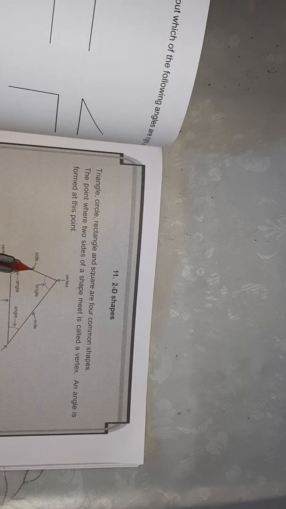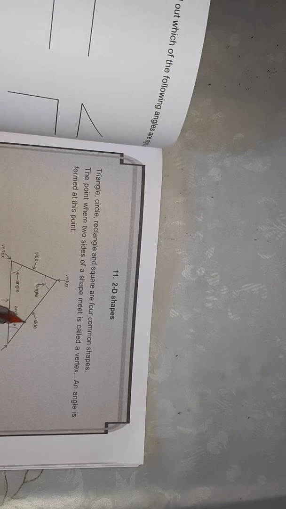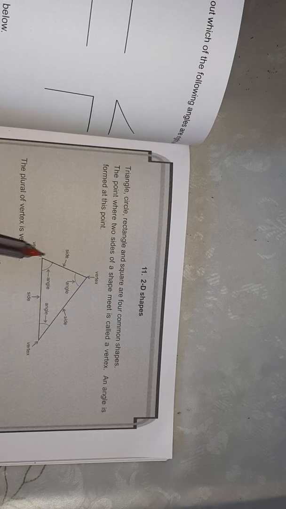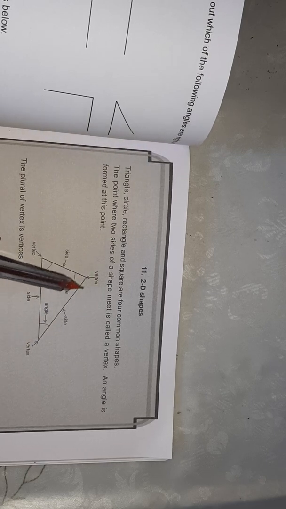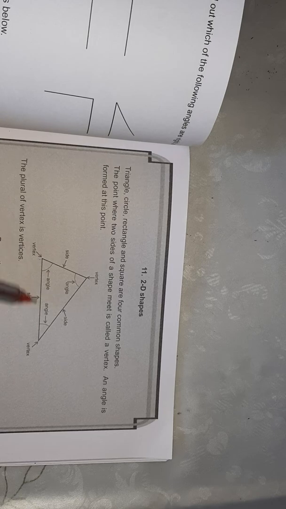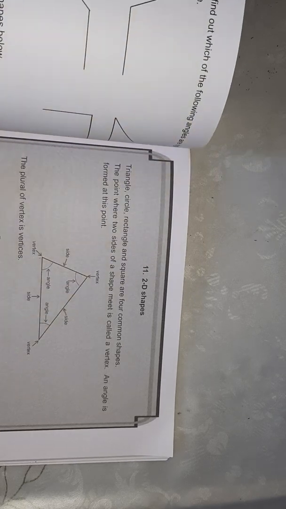La même chose s'applique ici. Une ligne, 2 lignes, espace. Une ligne, 2 lignes, il y a un espace. Alors, here, for the triangle, we have 3 angles, 3 sides, and 3 vertices. OK? Alors, pourquoi 3? Parce qu'il y a 3 sides. 1, 2, 3. Let's move now to common shapes.